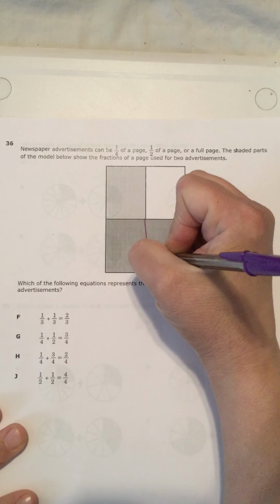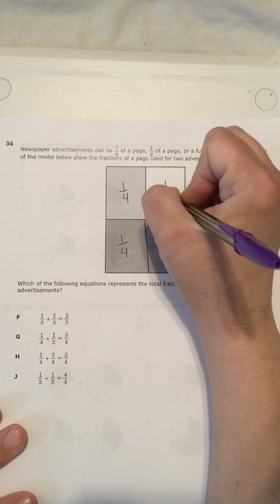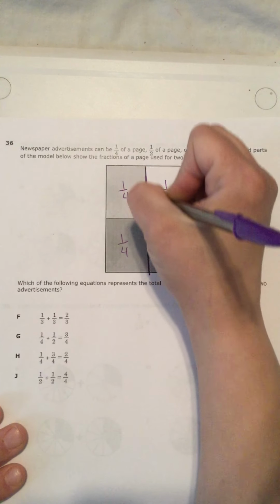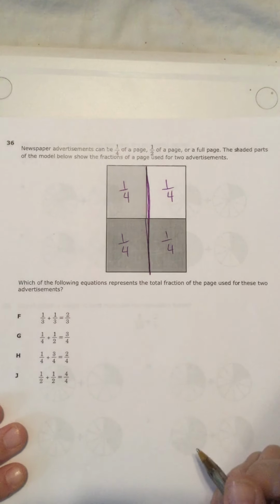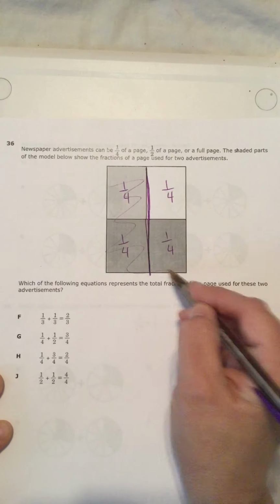All right, number 36. You've seen this one before. Newspaper advertisements can be 1/4 of a page, a half a page, or a full page. The shaded part of the model below shows the fraction of a page for 2 advertisements. So if you were to finish off this page, this is 1/4, 1/4, 1/4, 1/4. If you do it like this, this is a half and this is a half, right? And then the whole thing is one whole. How much is shaded right now? 3/4. Okay.